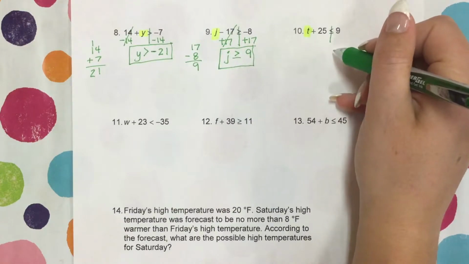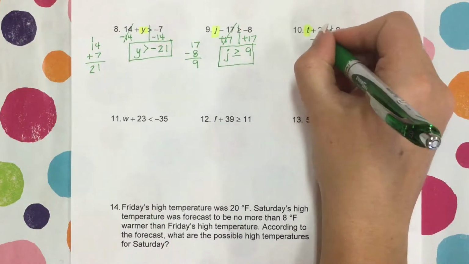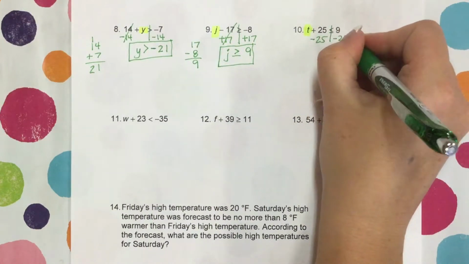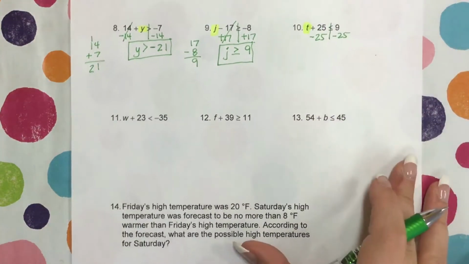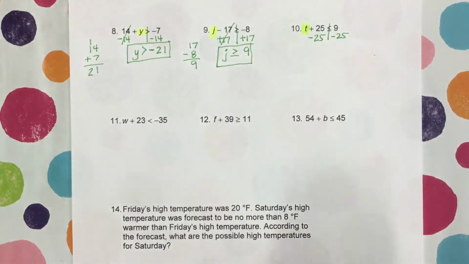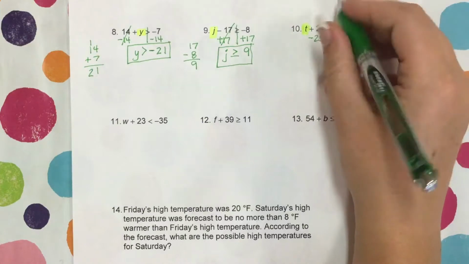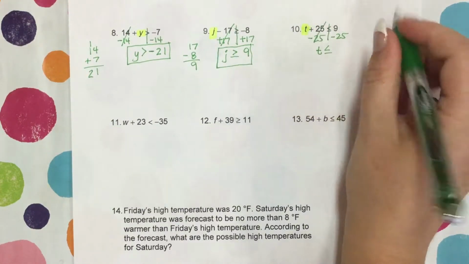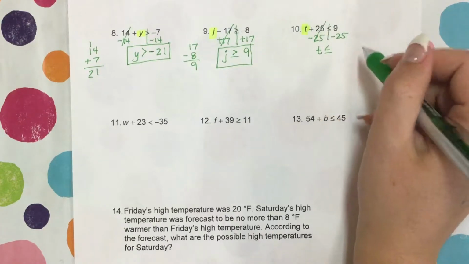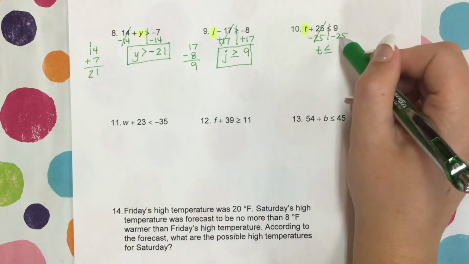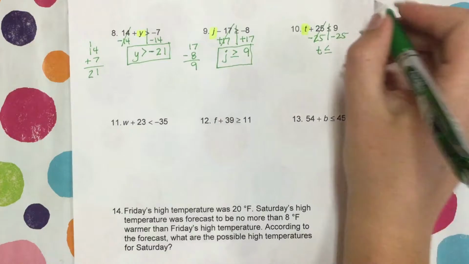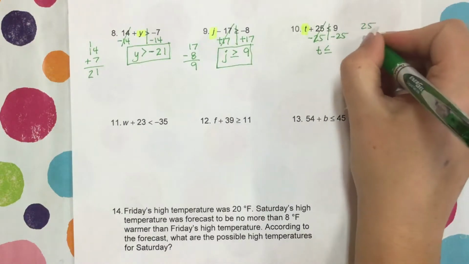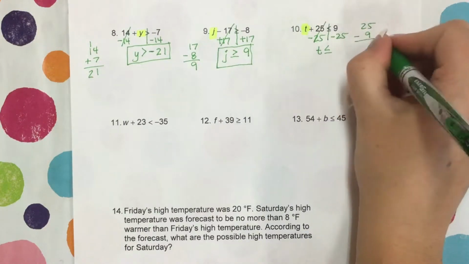So we have to do the inverse operation of addition, which would be subtraction. We're subtracting 25 to both sides. And what happens is this positive 25 and that negative 25 end up canceling each other out. We're left with t is less than or equal to 9 minus 25. 9 is positive, 25 is negative. The signs are different. You take the difference. So we're going to take the difference between 25 and 9.